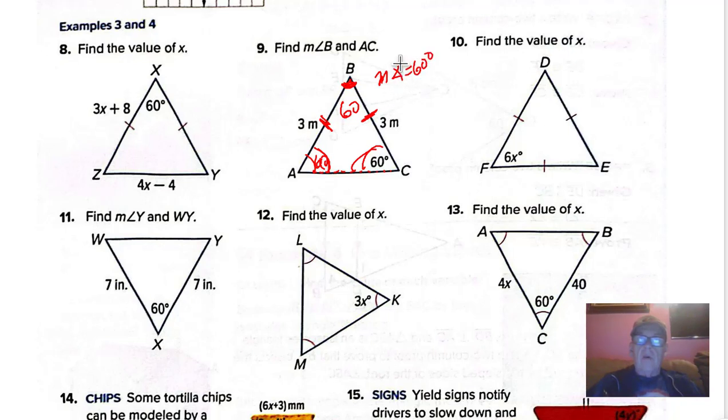So we got that part. Angle B equals 60. Now find the length of AC. Since this is a 60, 60, 60 triangle, it's equiangular, and equiangular triangles are the same as equilateral triangles. It must be that this AC side is also the same as the other two sides. So AC must be 3 meters. And those are the two answers that we need for number 9.